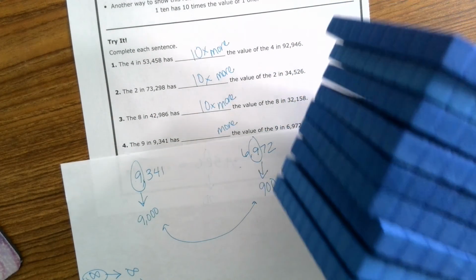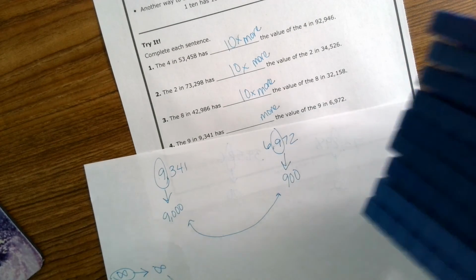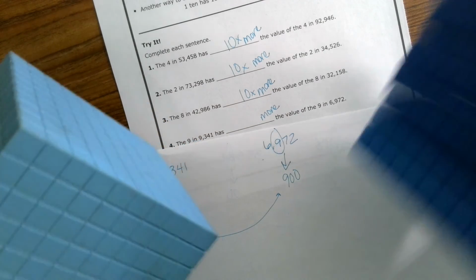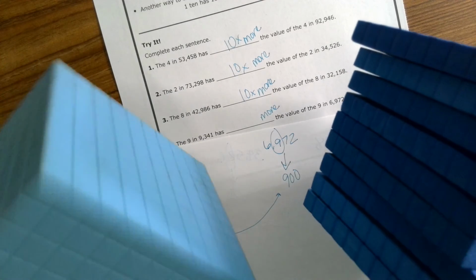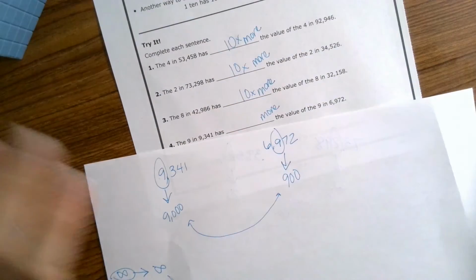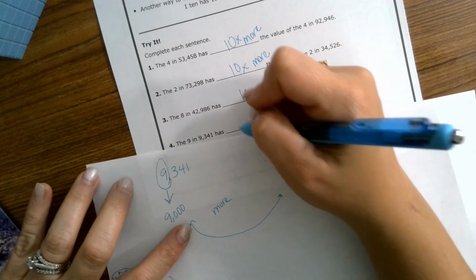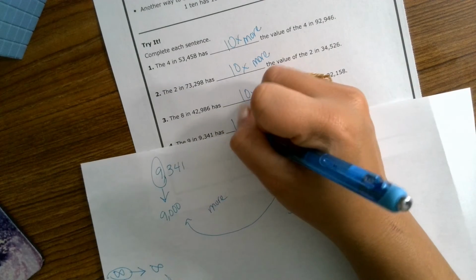Okay. And then 9,000. So I've got a thousands block right here also. So if I had 9 of these, it would be 9,000. So this would be 900 and 9 of these would be 9,000. So clearly 9,000 is more. And how many times more is it? It is actually 10 times larger. Okay, so 10 times more.